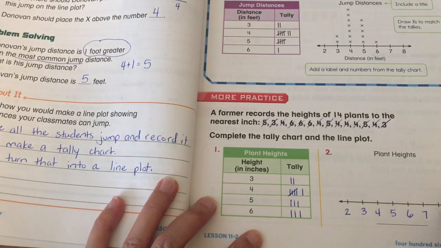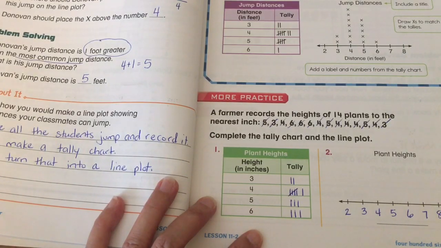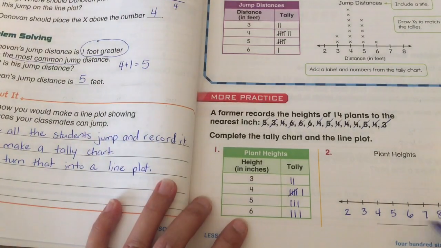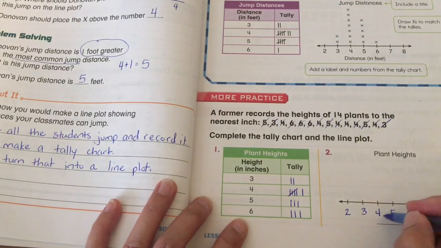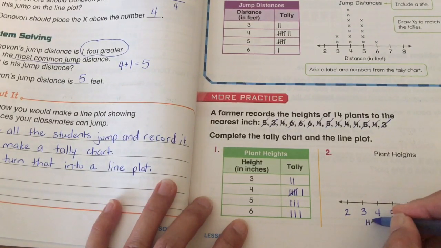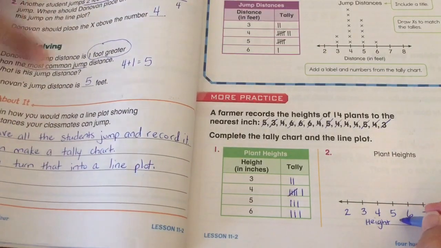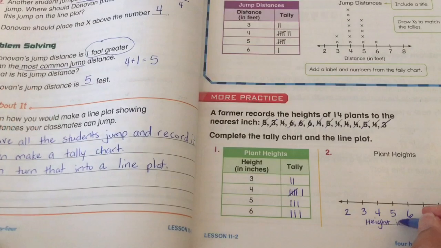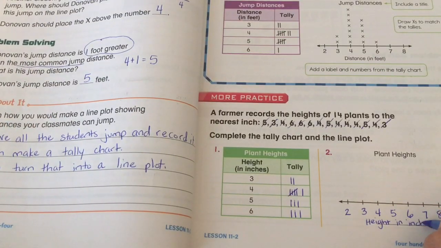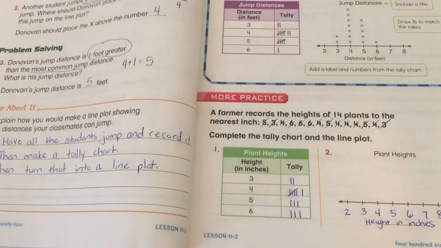And then I could put 7, 8, I can even put 9 if I wanted to. All right. And what we do know is this is the height in inches. So I'm going to put here height in inches.